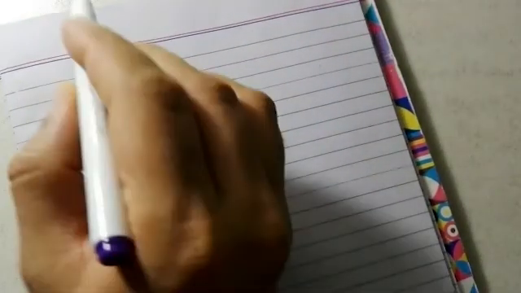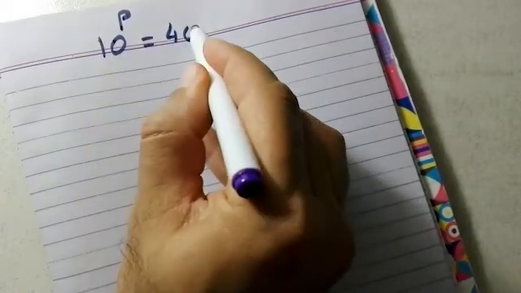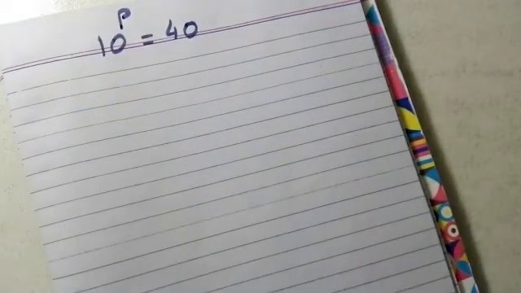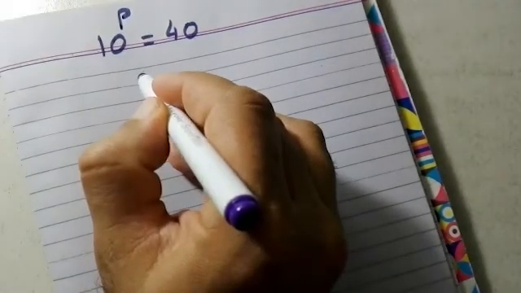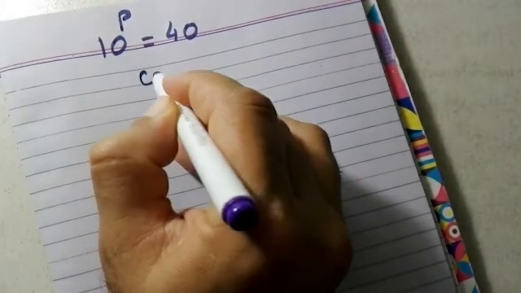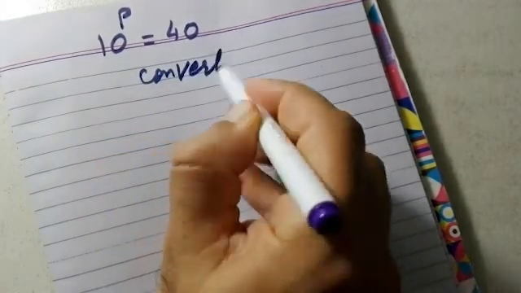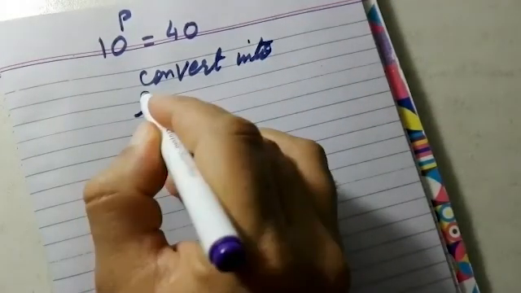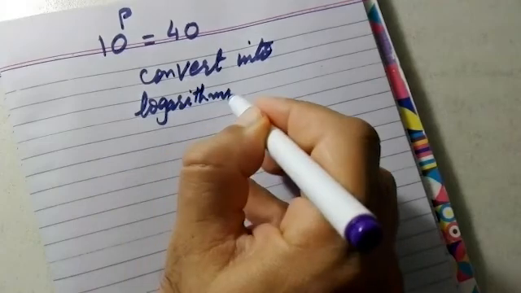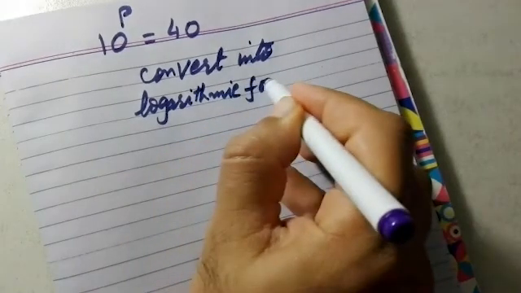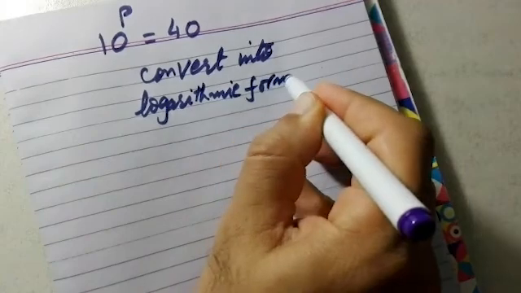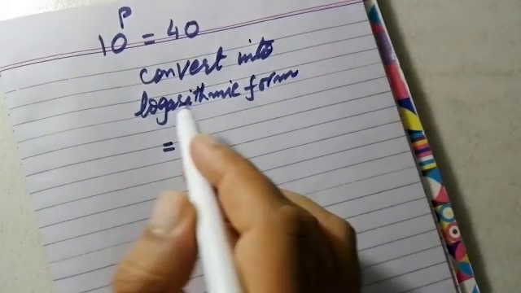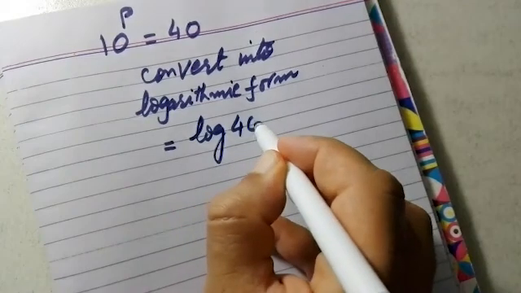Now we have another form of questions in which we are asked to find the values of the variable. Let me tell you how to solve it. Like if I write the question, 10 raised to power p is equal to 40, and we are asked to find the value of the variable that is p in this question. So what will you do? In this part, you have to convert it into logarithmic form.